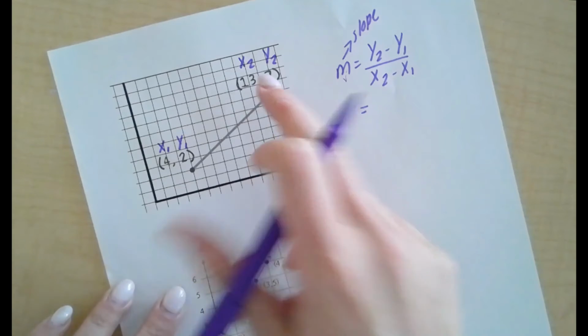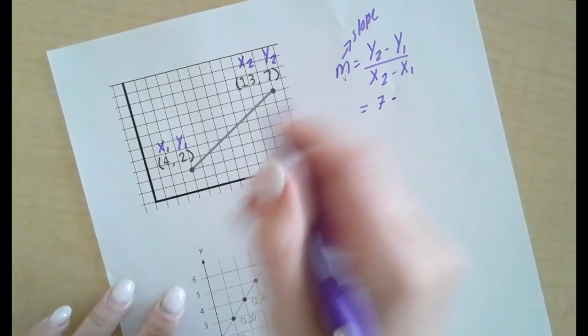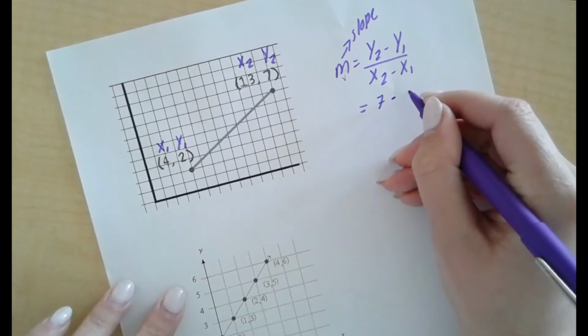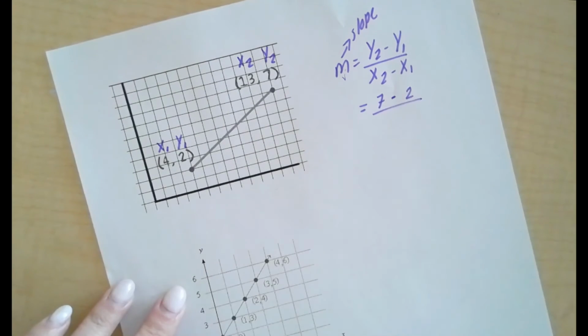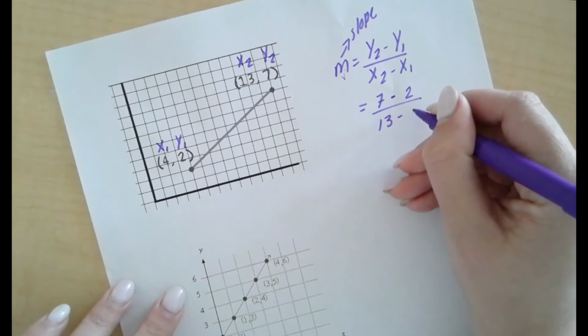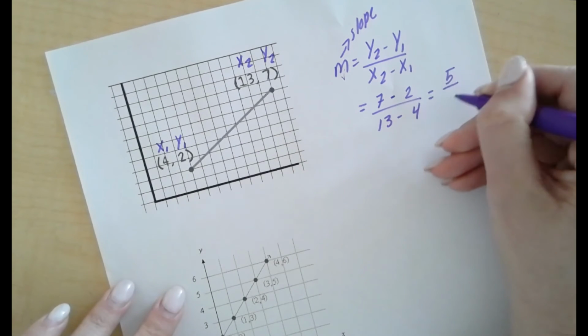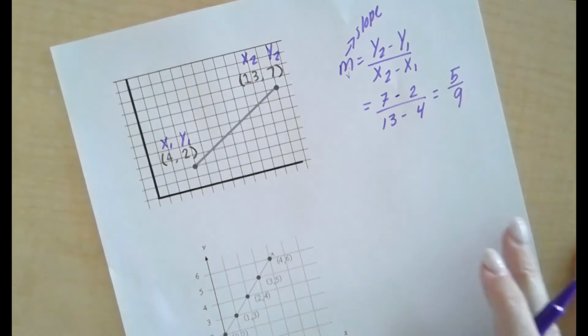So y2 is going to be represented by the number 7. y1 is going to be represented by the number 2. x2 is represented by 13. And x1 is represented by 4. And now we start to simplify so that I get a slope of 5 over 9.